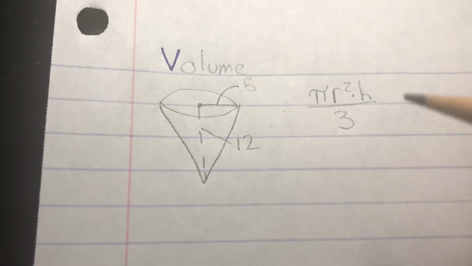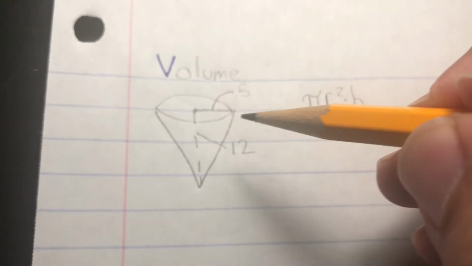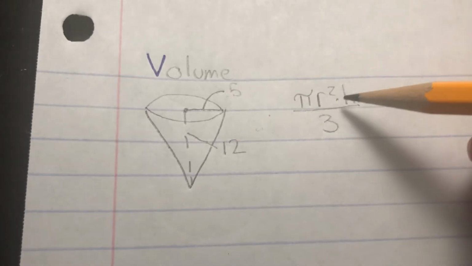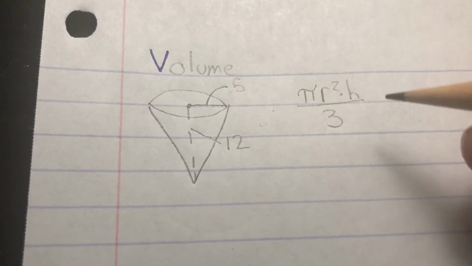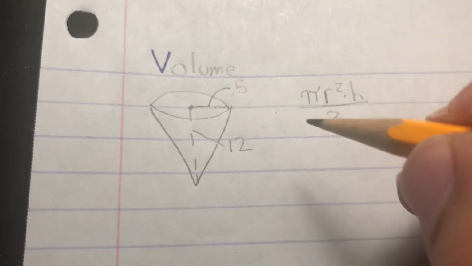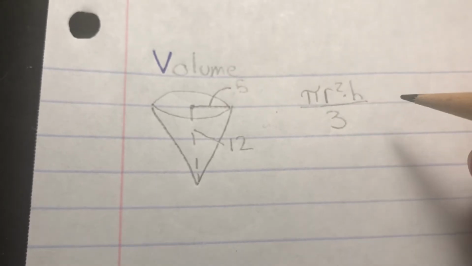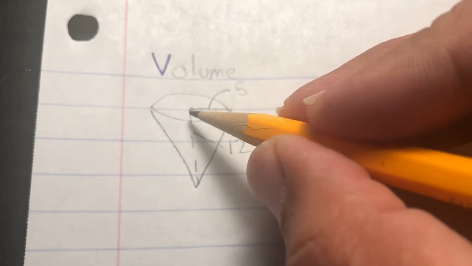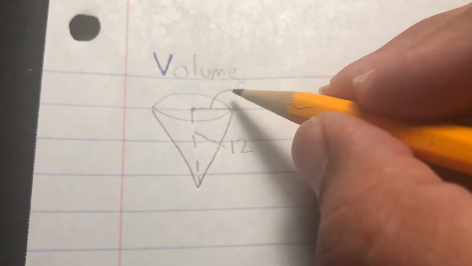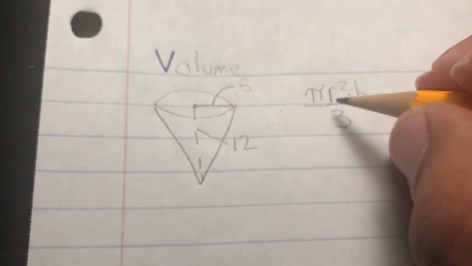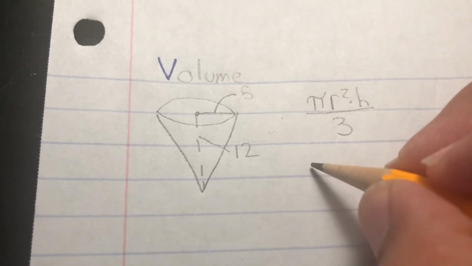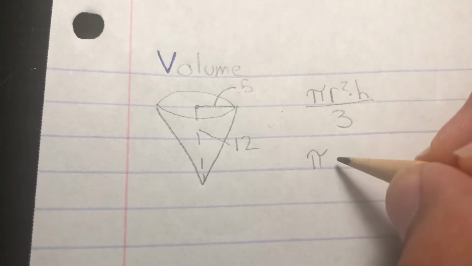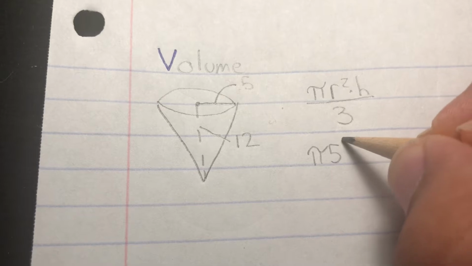All right. First, we're going to start with the volume of a cone. Here's the formula here. So it's going to be pi r squared times height. Radius is 5. You can see right here that this is a radius, and the radius is 5. Okay? So we're going to replace r in the formula. So pi stays there. We're going to replace r with 5.